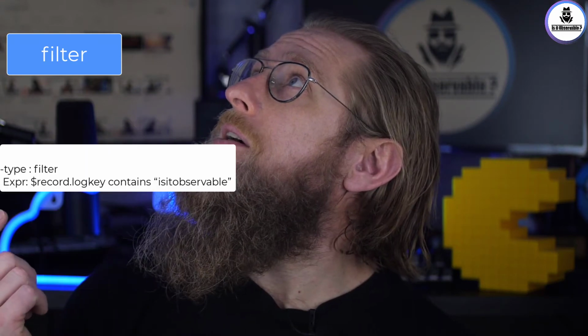Filter. Filter, as you probably understand, will help you to filter the log stream, to limit the log stream respecting specific conditions. So here is an example of a filter operator. You can see that expression where the log key contains is observable. So at the end, all the logs containing is it observable will be dropped.